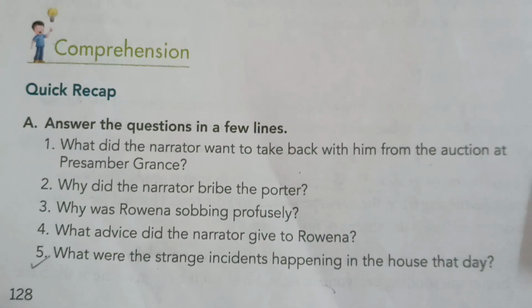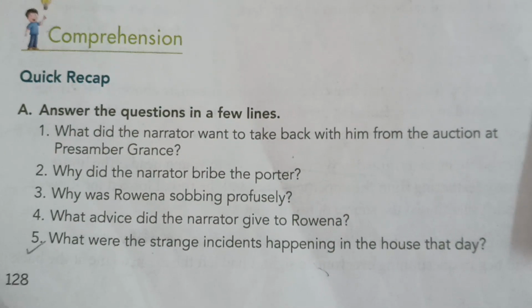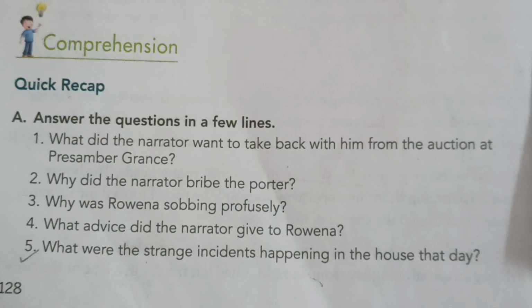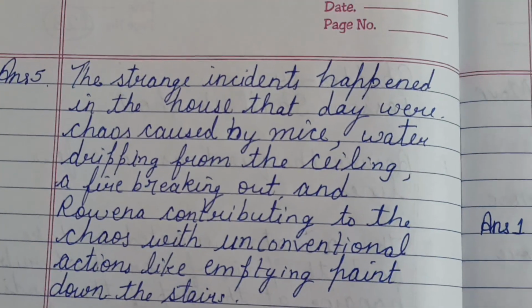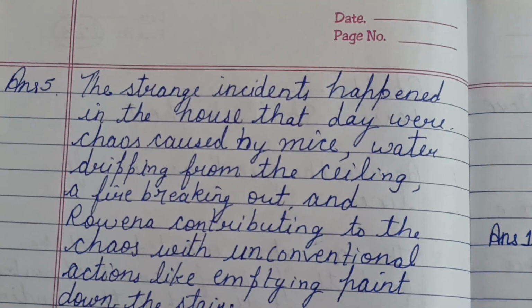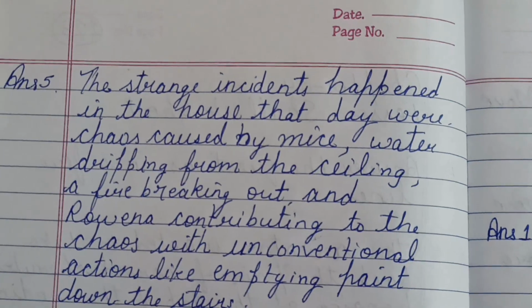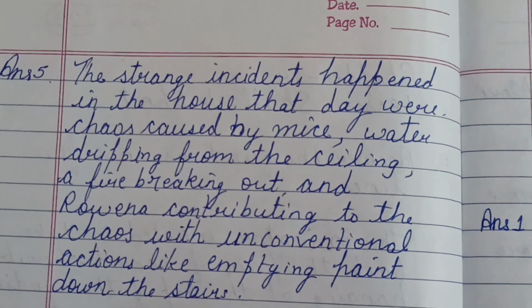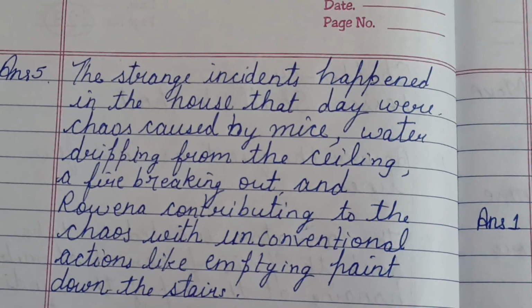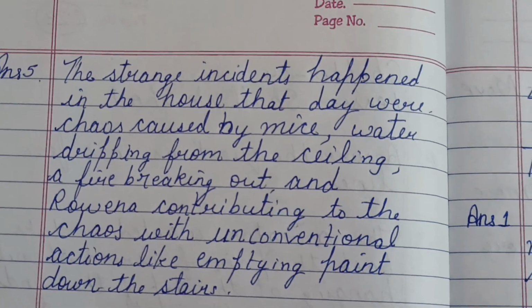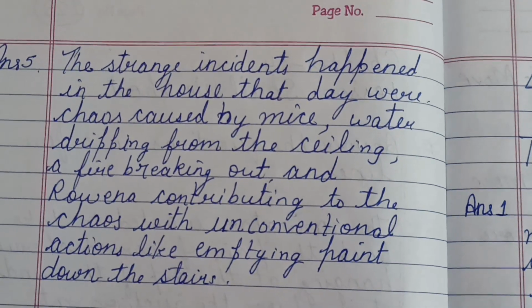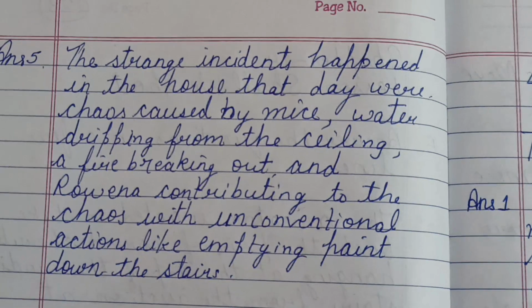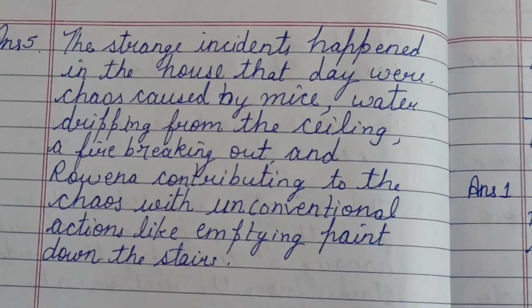Number 5. What were the strange incidents happening in the house that day? Answer. The strange incidents that happened in the house that day were chaos caused by mice, water dripping from the ceiling, a fire breaking out, and Rowena contributing to the chaos with unconventional actions like emptying paint down the stairs.